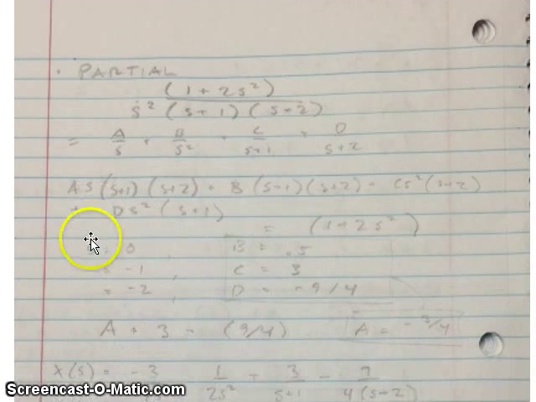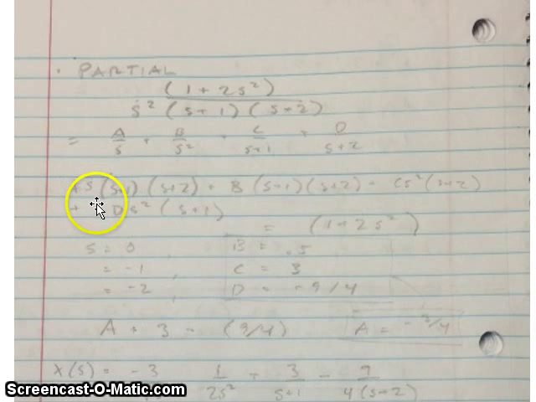And we end up getting a times s times s plus 1 times s plus 2 plus b times s plus 1 times s plus 2 plus c s squared times s plus 2 plus d s squared times s plus 1. And all of this is equal to what was the numerator in this partial, which is 1 plus 2s squared.